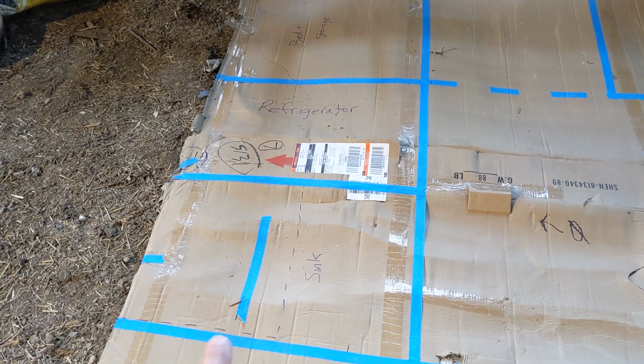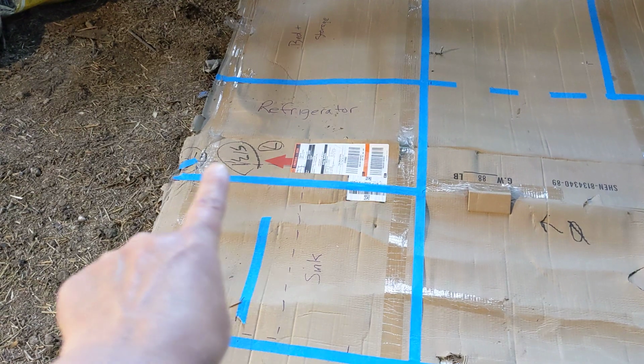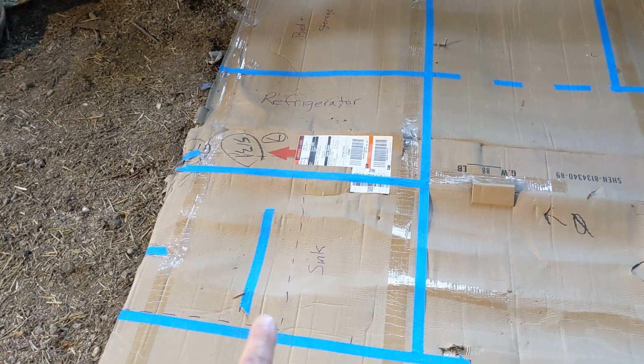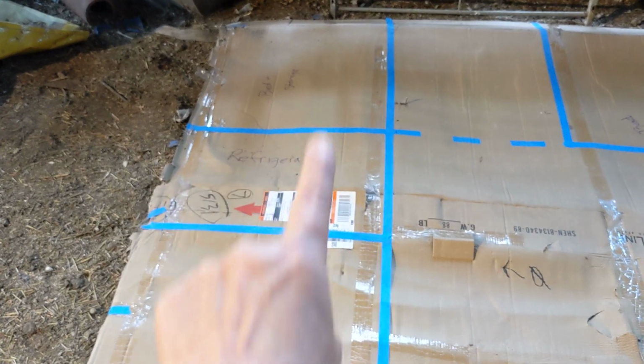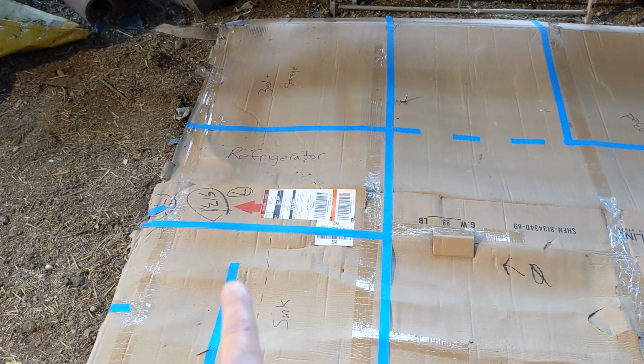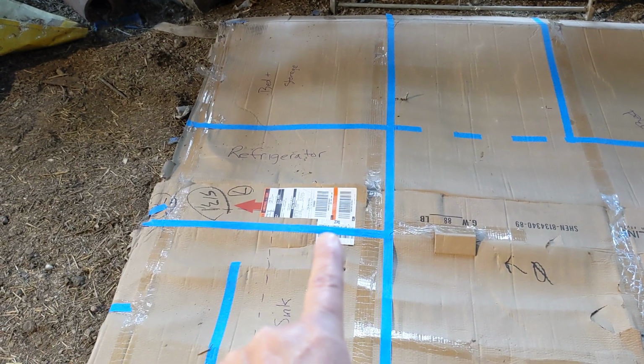The wheel well, you probably can't see it very well. There's a dotted line that goes right there. That's the wheel well. So I wanted the refrigerator on the front part of the camper, just in front of the wheels. And that would be the space that the refrigerator would take.